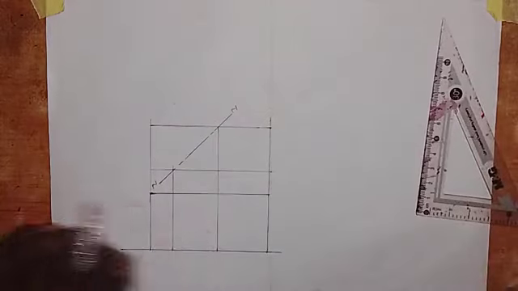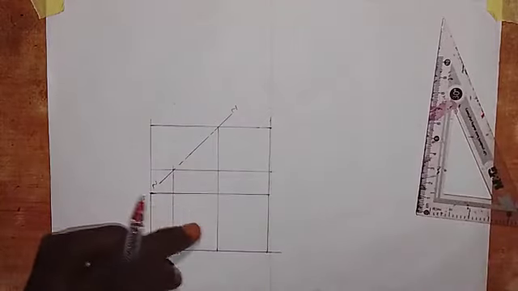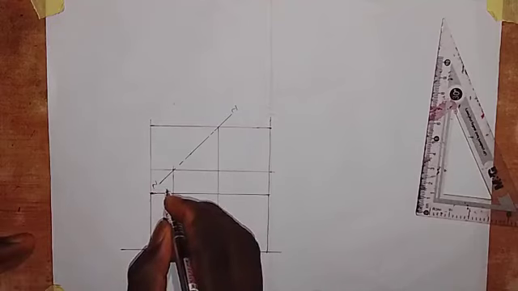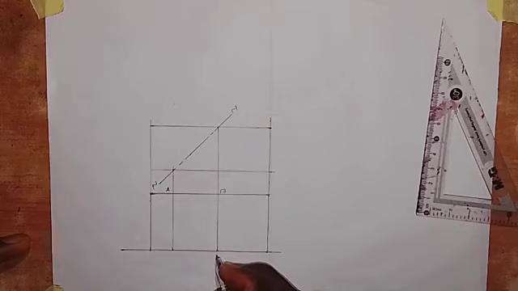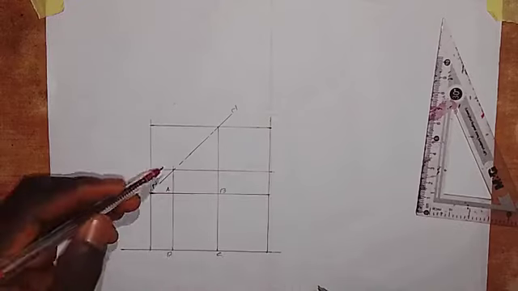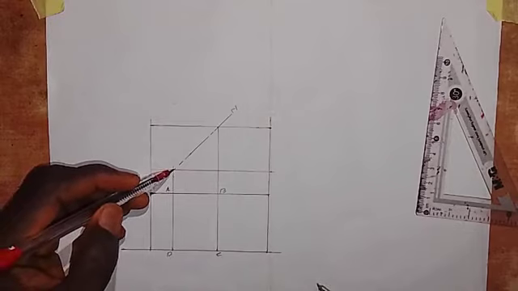All right, so we need to label the points that we have on this rectangle. Here I will call this point A. Then I have this point to be point B. This is point C here, and this is point D, okay?